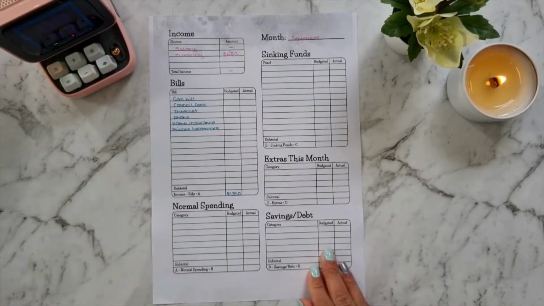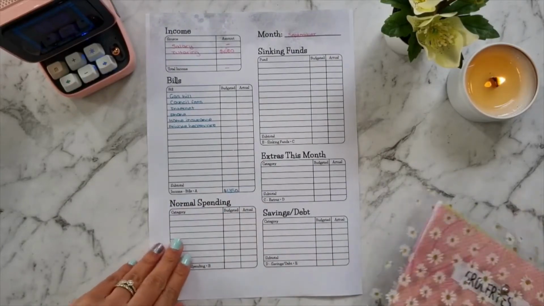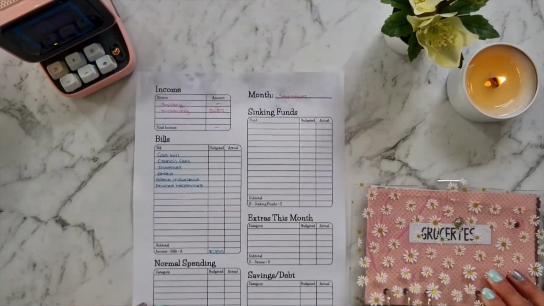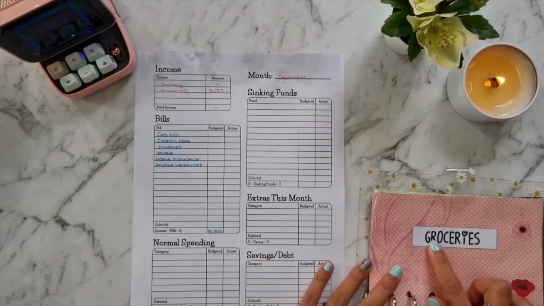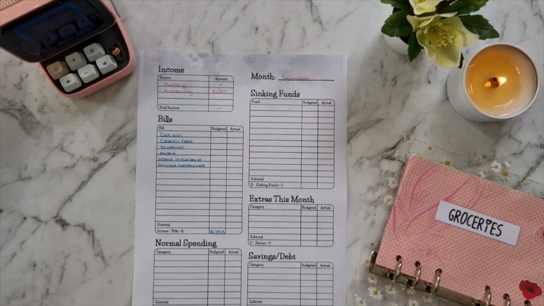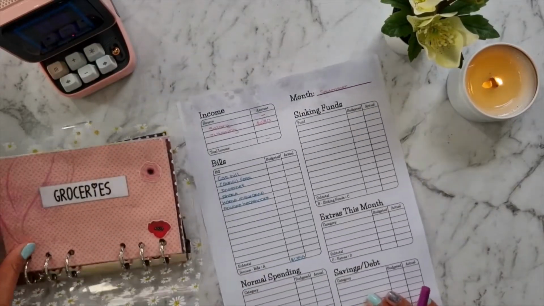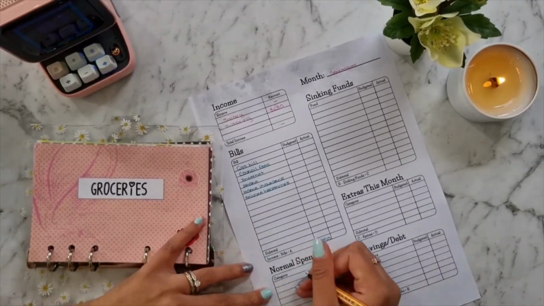My normal spending amounts are part of this binder that I have here. Let's take a look at what the categories are. The first one is groceries, so let's write that in.